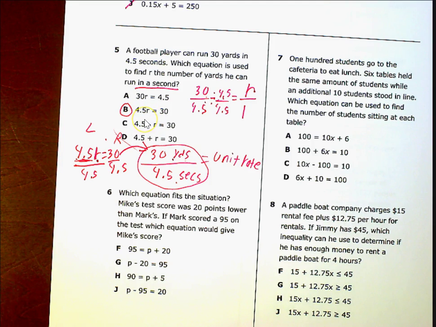So in problems like these, it's not necessarily going to be a linear equation. We know y equals mx plus b. You just have to think about it logically.